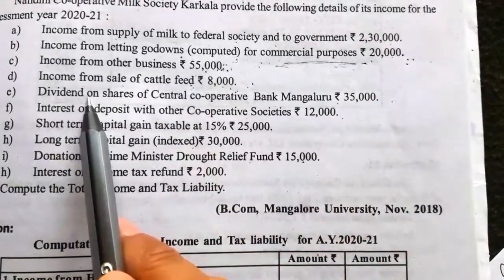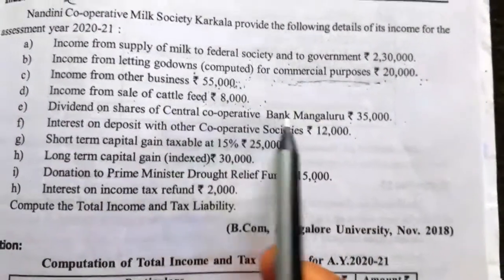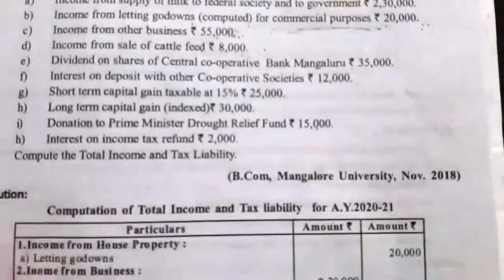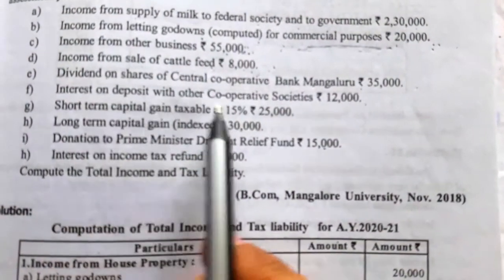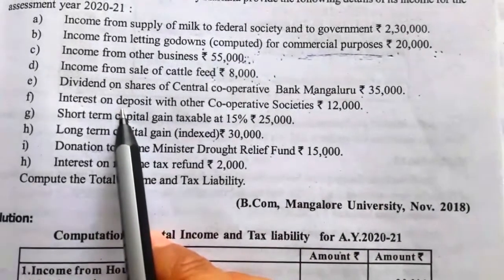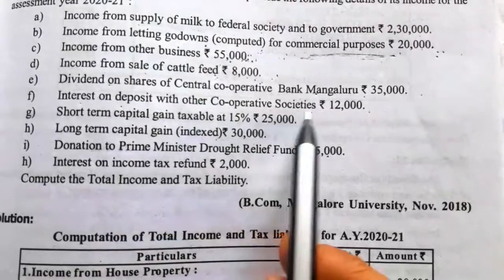Next, dividend on shares of Central Cooperative Bank. So dividend income is taxable under the head income from other sources, and it is from Central Cooperative Bank, so we can claim deduction under section 80P. Next, interest on deposit with other cooperative societies. So interest income is taxable under the head income from other sources, and again we can claim deduction under section 80P.